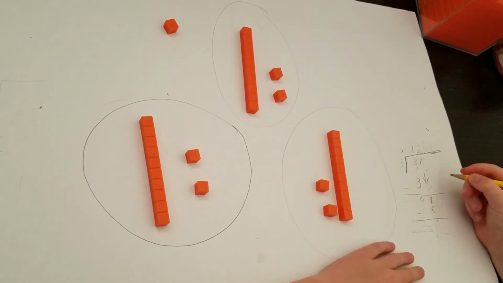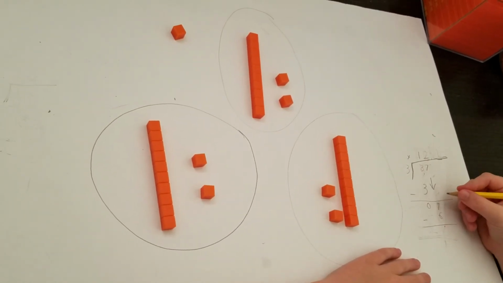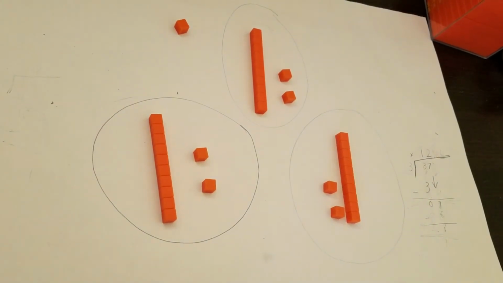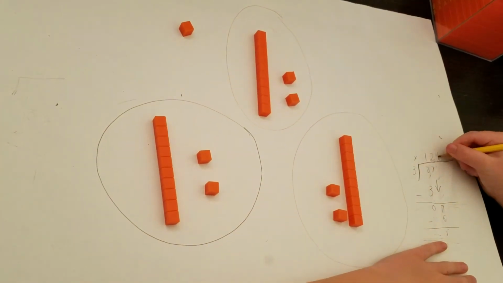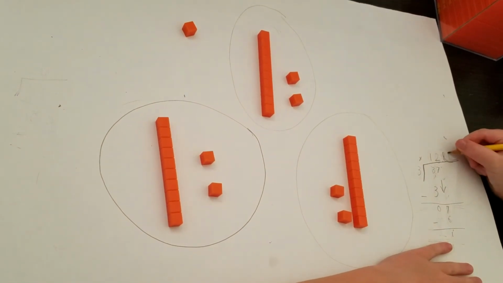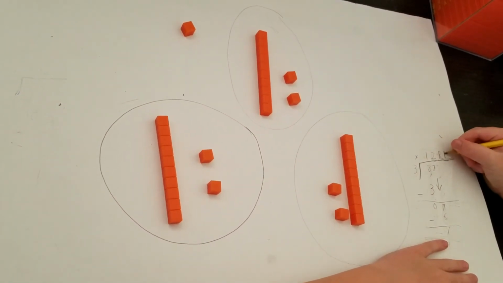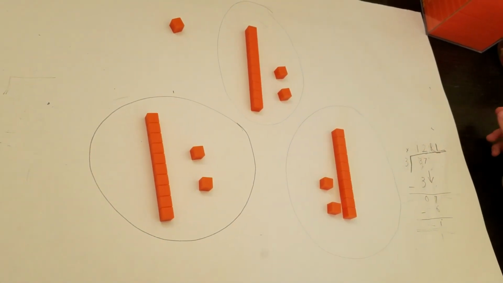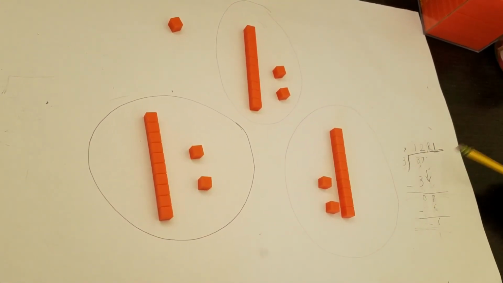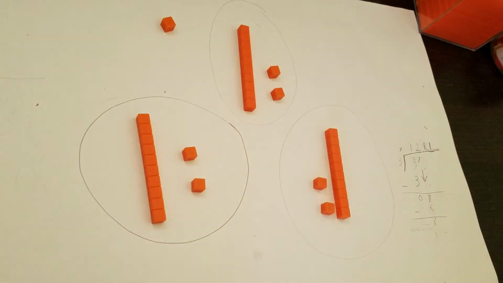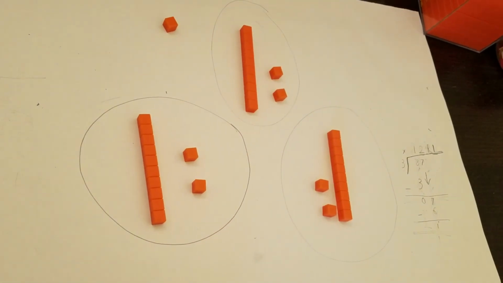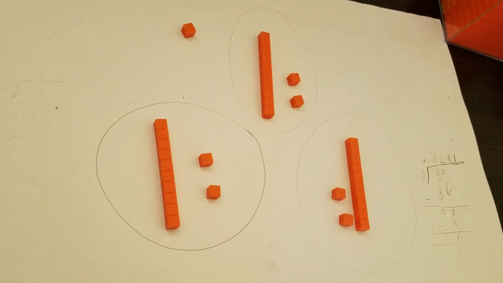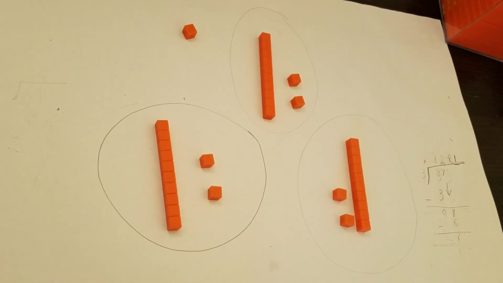And what is 7 minus 6? There. See, 7 1s minus 6 1s? So you end up with just 1 as your remainder. Remainder 1. And you can see that clearly on the paper, right? You got 1 10 in each circle and 2 1s and then 1 little 1 left over as your remainder on the outside. That's perfect. Good job.